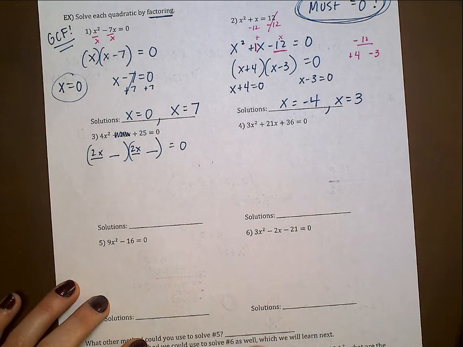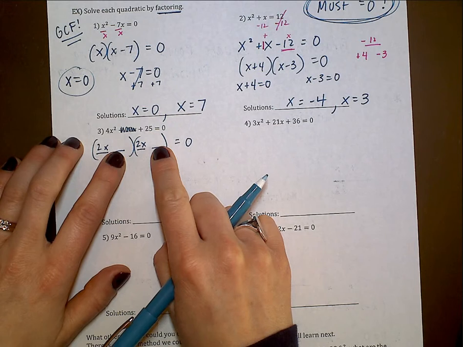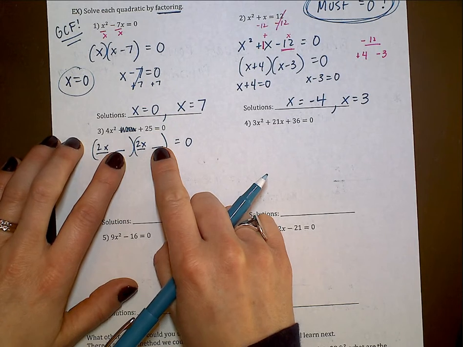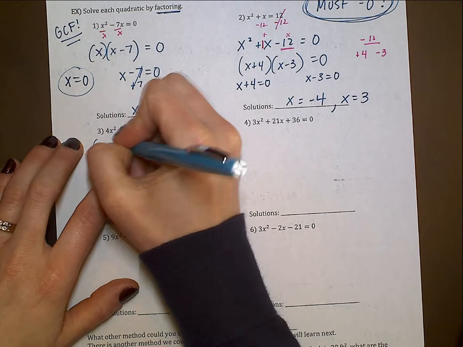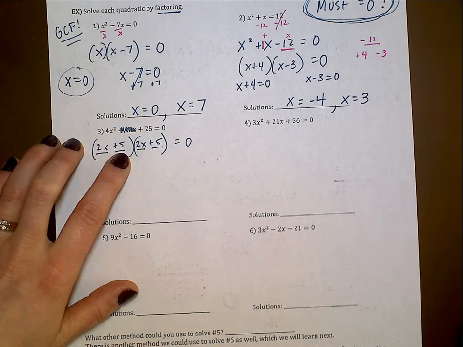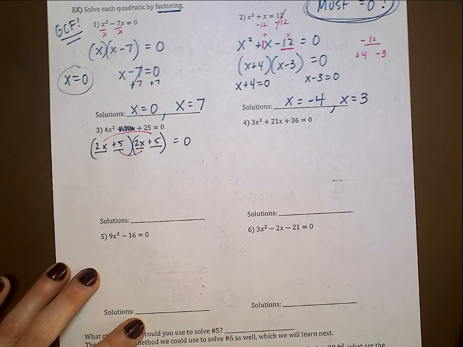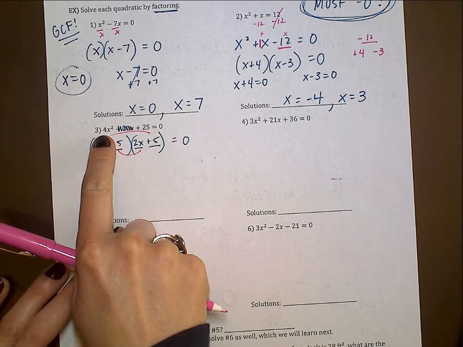And then these guys should multiply to be 25. So I could do 1 and 25, or I could do 5 and 5. And again, remember, I always suggested to pick the factors closest together. And then we checked it. So if you remember, I know 2x times 2x is 4x squared, and 5 times 5 is 25.